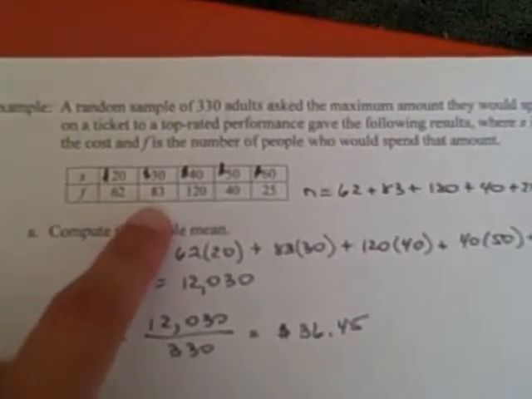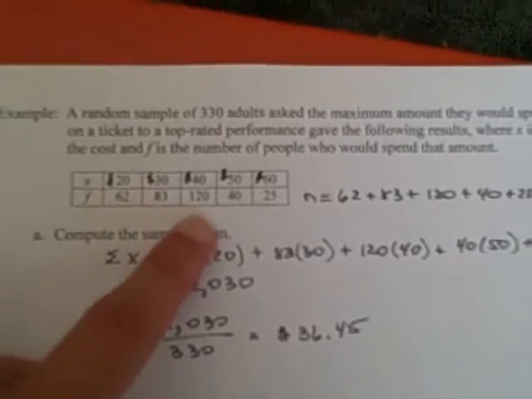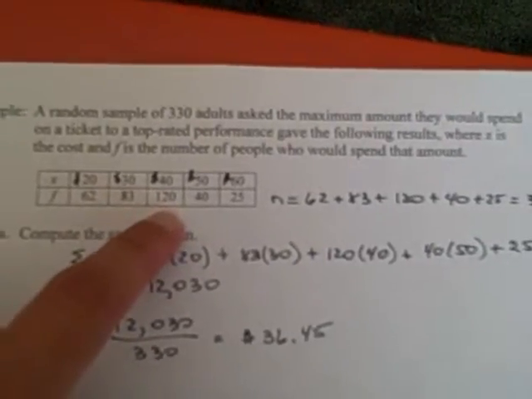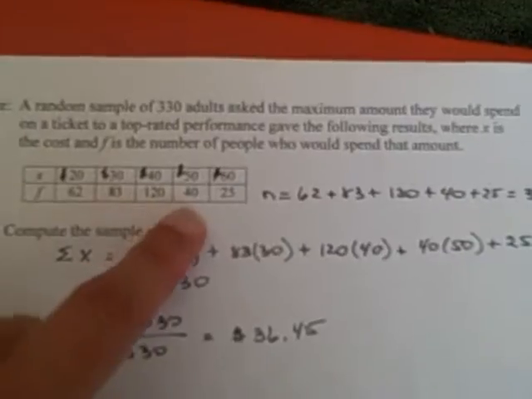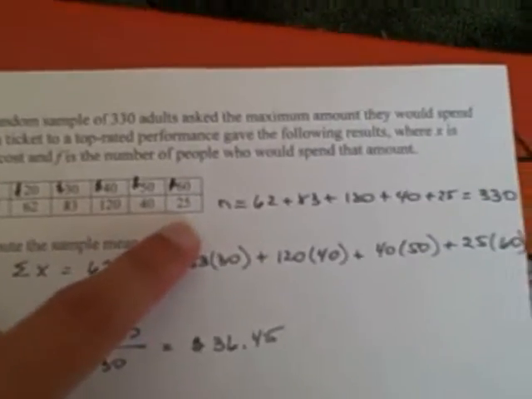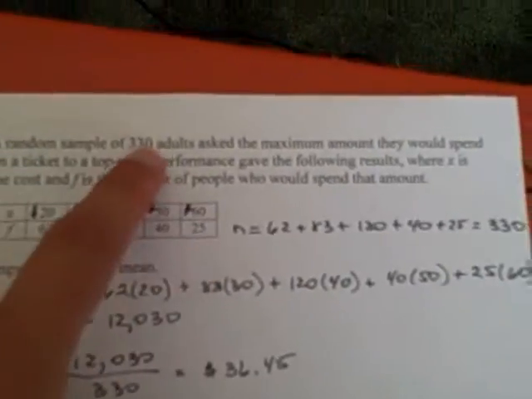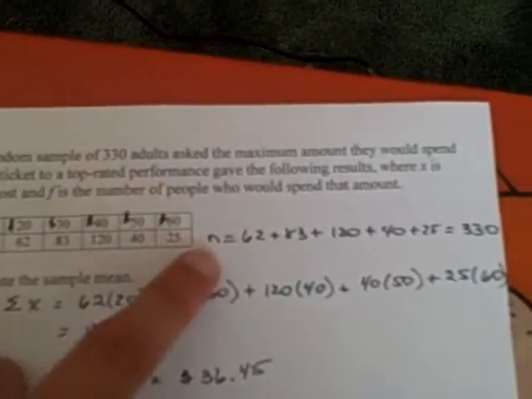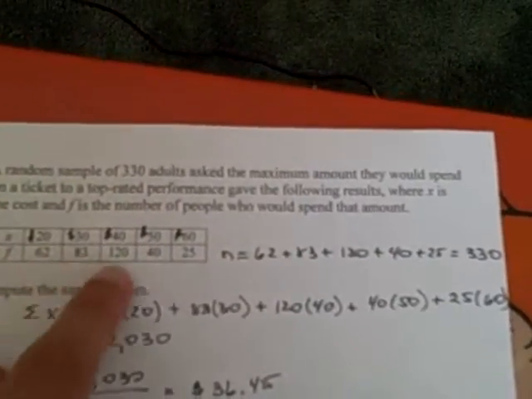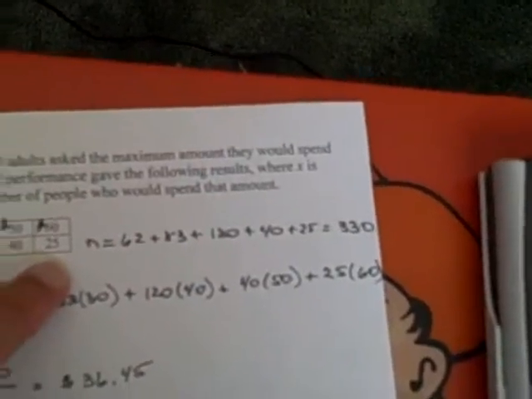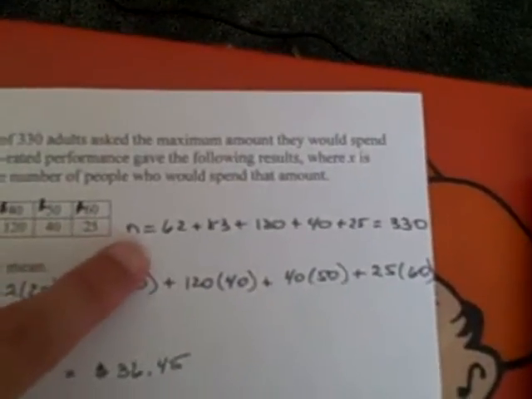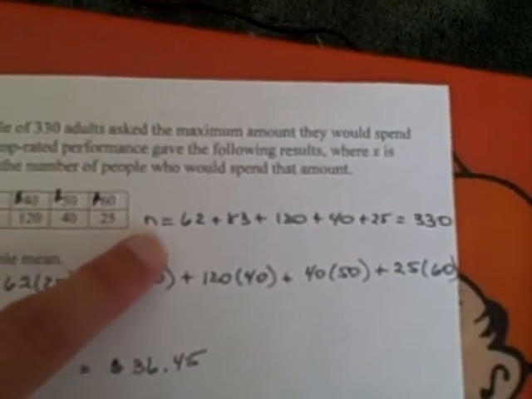There's 83 people who said they'd spend $30. 120 people said they'd spend $40. 40 people said they'd spend $50. And 25 people said they'd spend $60. Now we know there's 330 adults, but if they hadn't told us that, we would have to add up these frequencies to get that 330. And that's what I'm showing you right here, okay?